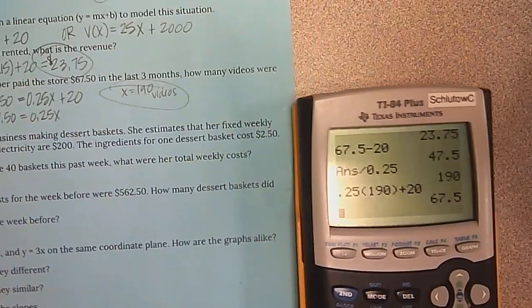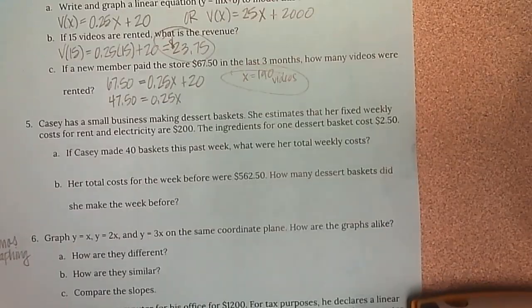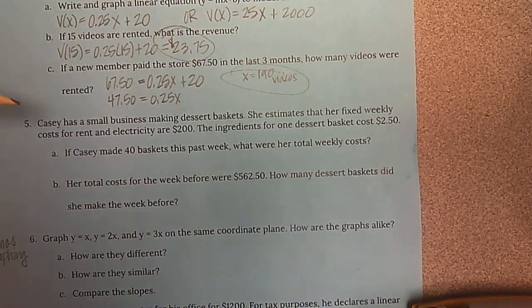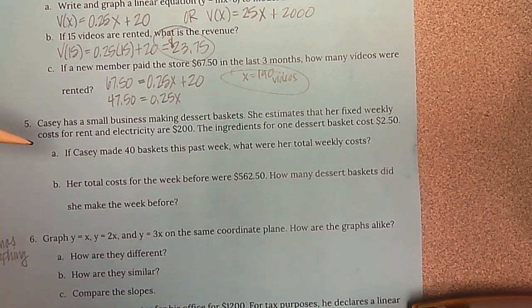All right, so on number 5. Casey has a small business making dessert baskets. She estimates that her fixed weekly costs for rent and electricity are $200. The ingredients for one basket cost $2.50. If Casey made 40 baskets this week, what were her total weekly costs?